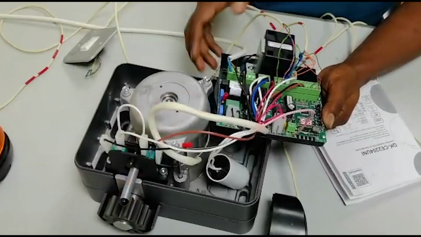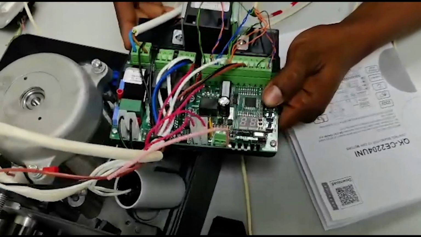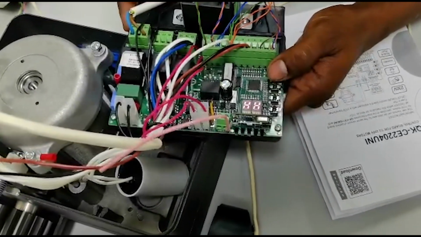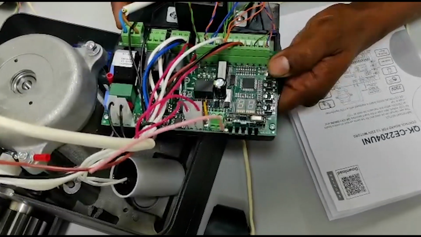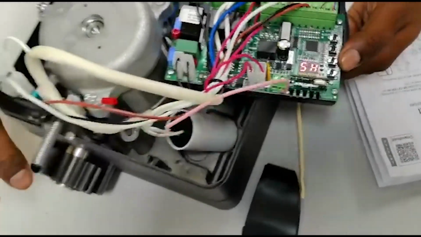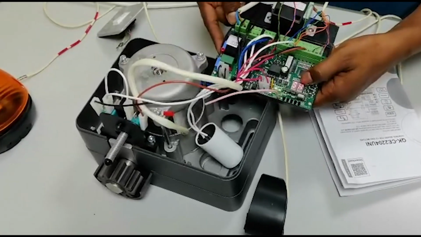After full close we will press here. Okay, we need H5. Now at the closing position it is showing H5.